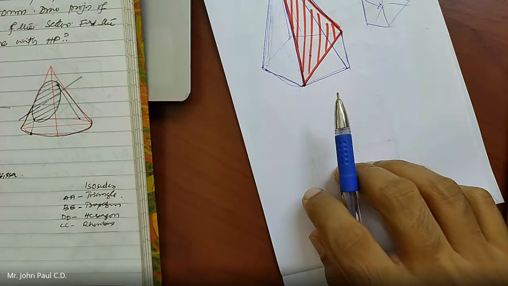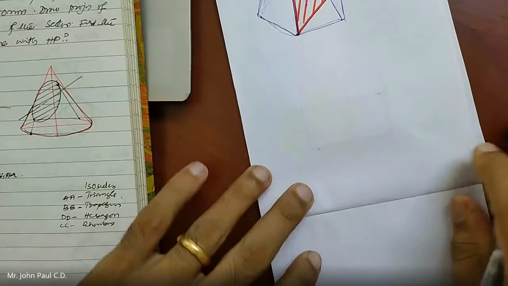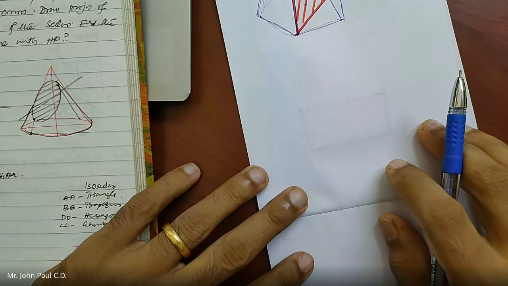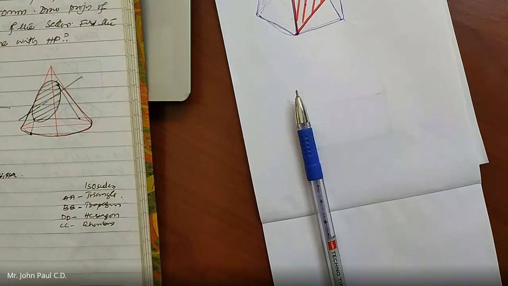A cone of base 60 mm and height 70 mm is cut by a section plane such that the true shape is an ellipse of major axis 50 mm.